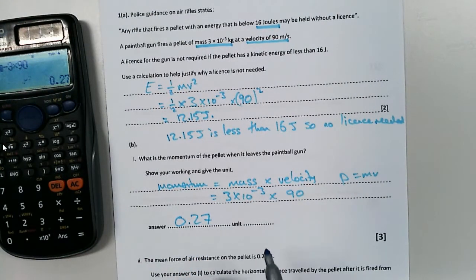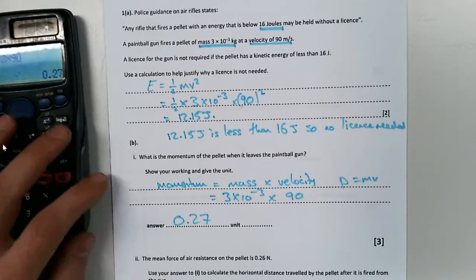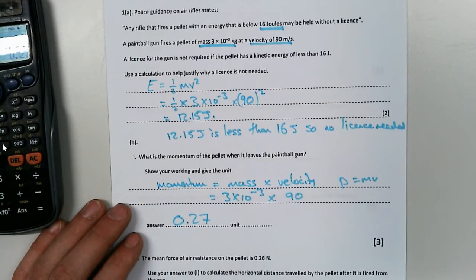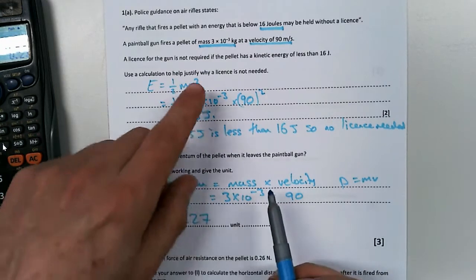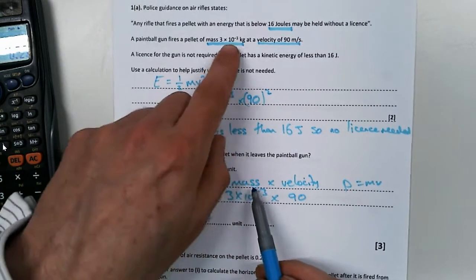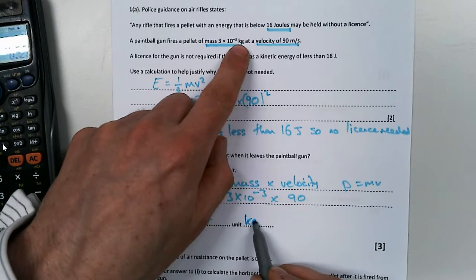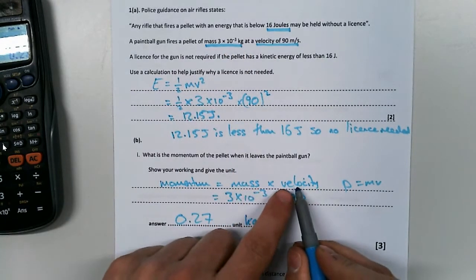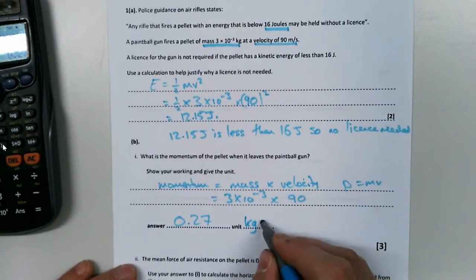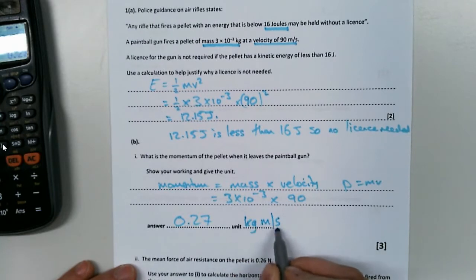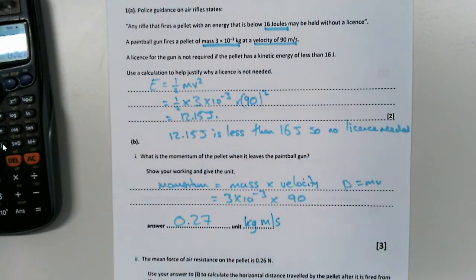And our units. So they like asking this a lot. All you need to do, you don't need to remember anything other than the standard units you remember. And actually, they've even told you in the question. So what are the units for mass? Kilograms. And we're going to multiply those units by the units for velocity, meters per second: kilogram meters per second. Okay? So really, really straightforward.